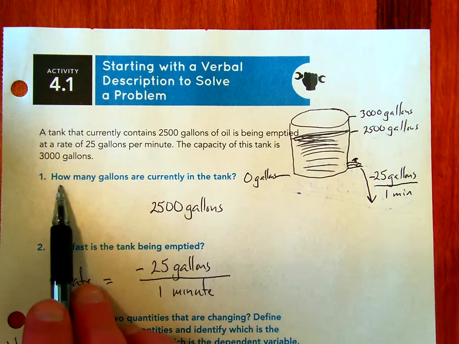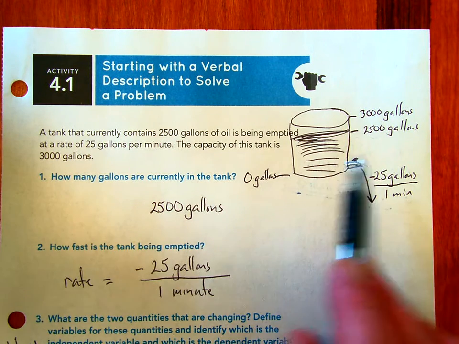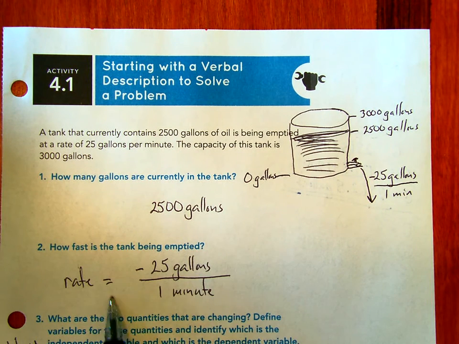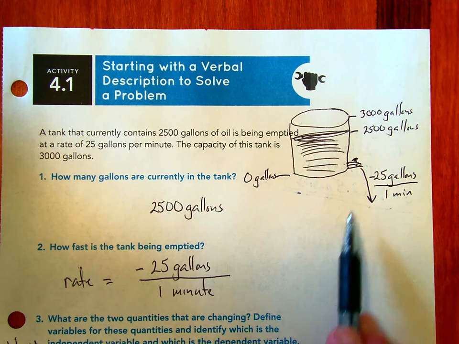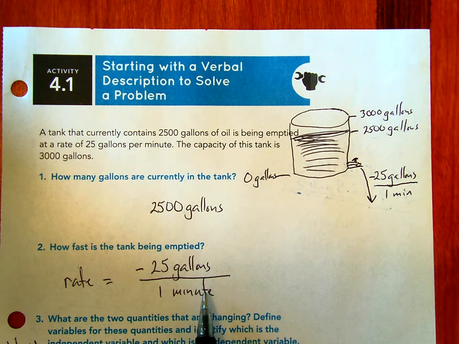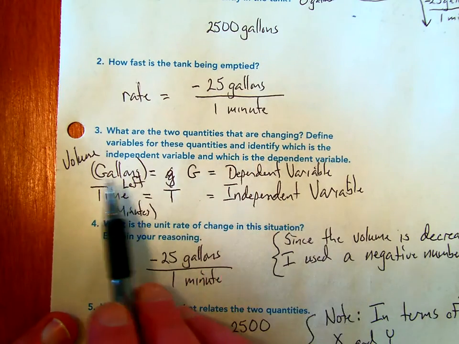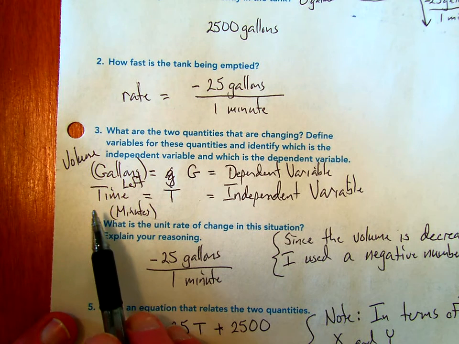How many gallons are currently in the tank? Well, 2,500 gallons. How fast is the tank being emptied? The rate's going down 25 gallons every 1 minute. So that's its unit rate. What two quantities are changing? Well, I've got volume of oil and time in minutes.